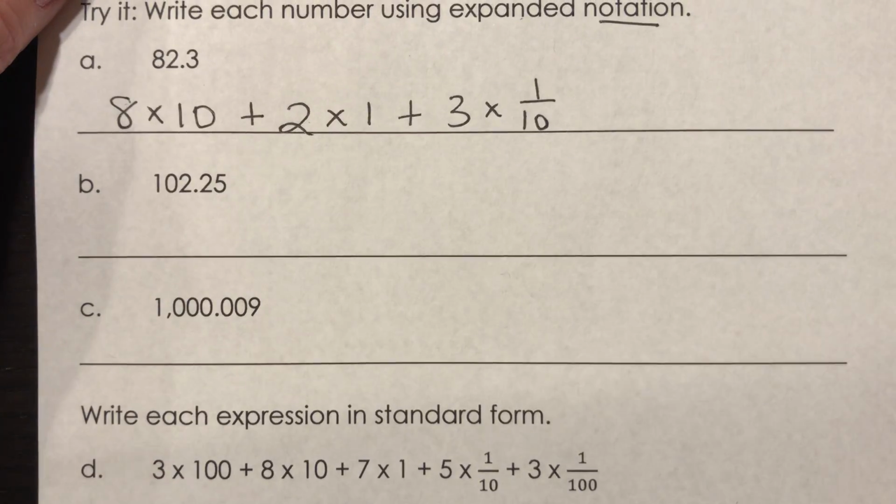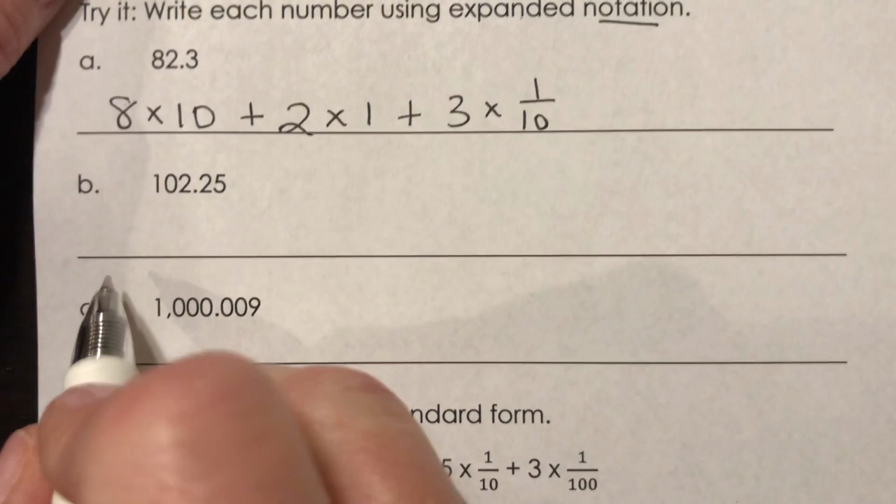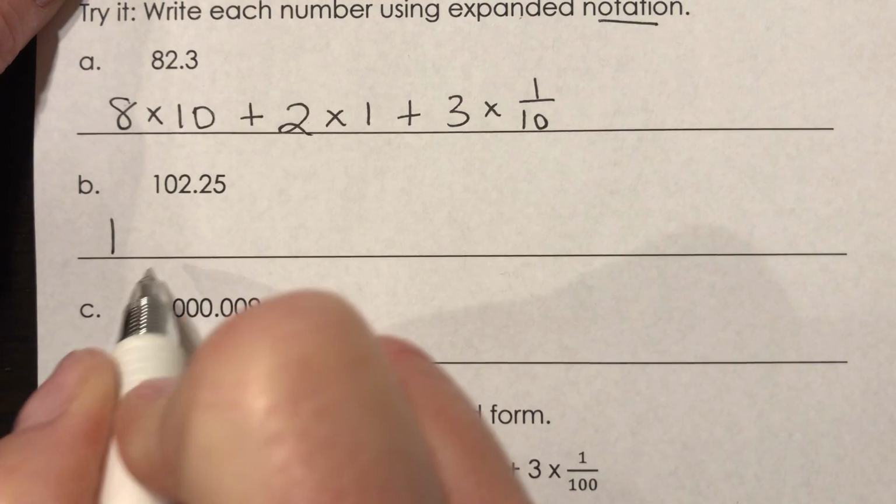All right, next, maybe you want to pause it and try this on your own. That's fine, and if not, it's fine too. Just make sure you're checking your work to make sure that you're right. I'm going to start here. This 1 is not worth 1.